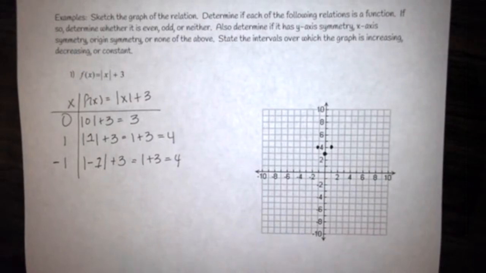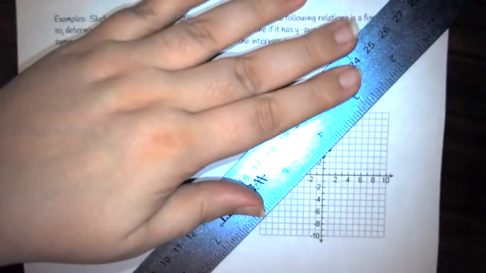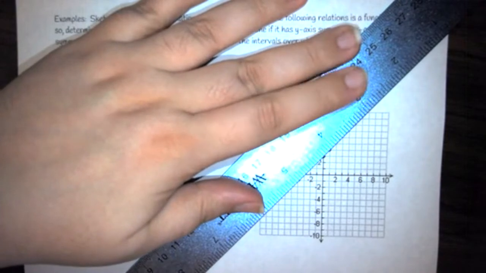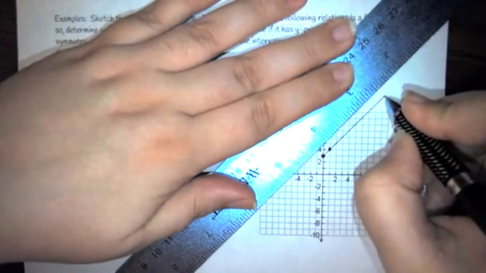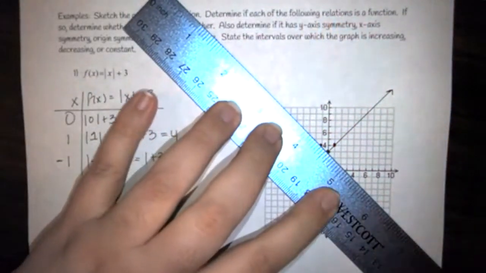To help make it visual, I'm going to go ahead and use a ruler, although you don't have to if you don't want to. Remember, you have to have 2 coordinate points in order to graph a line. So I'm going to go ahead and graph this line going the one way, and then I'm going to graph it going the other way.